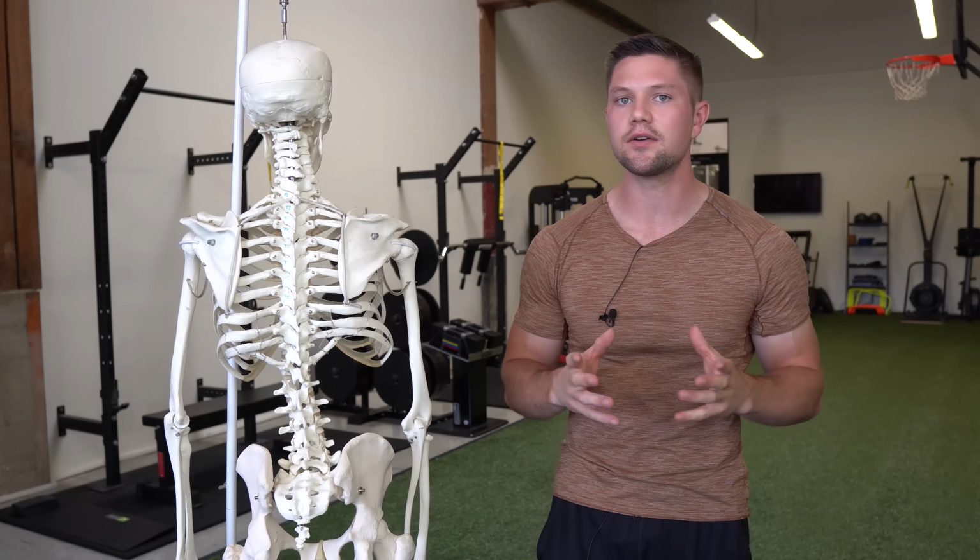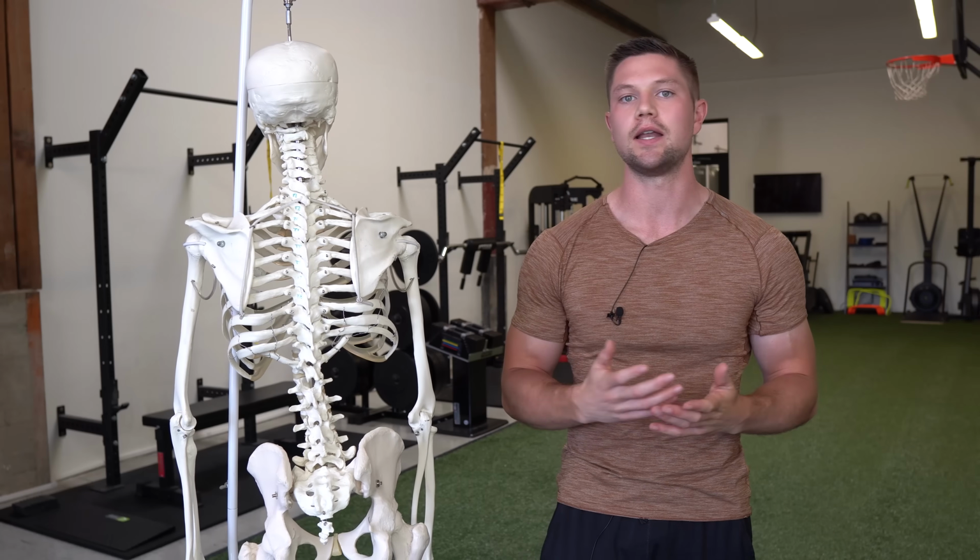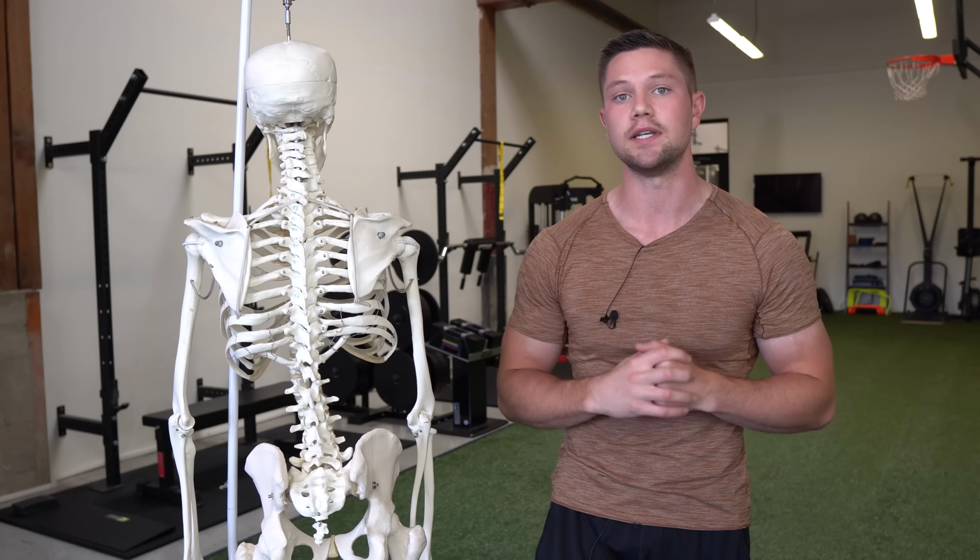Just make sure that on either of these exercises, you're not overly rotating your neck. Very subtle within a very comfortable range of motion. If you overdo it, you're gonna be making things worse. So just make sure that you're going nice and easy, just like I would recommend on any exercise that's more corrective in nature on my channel.